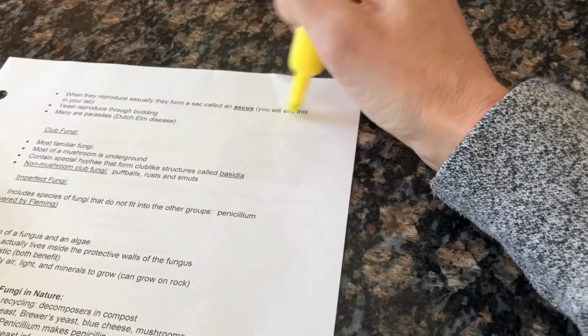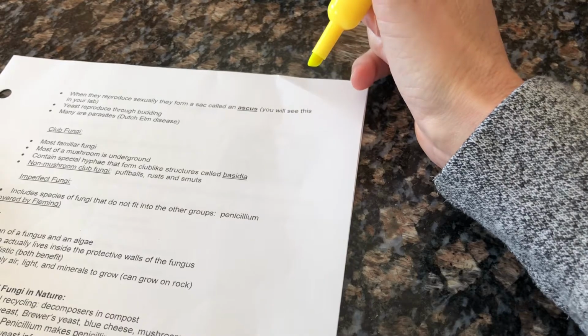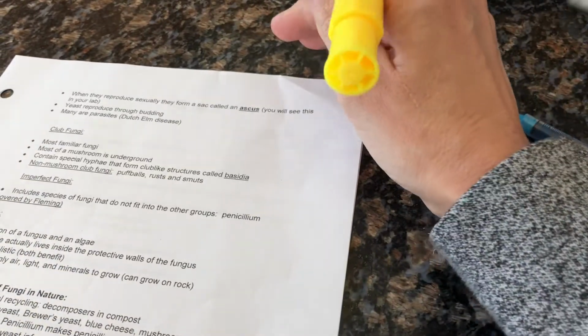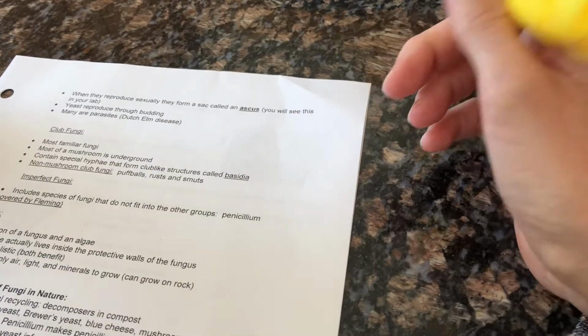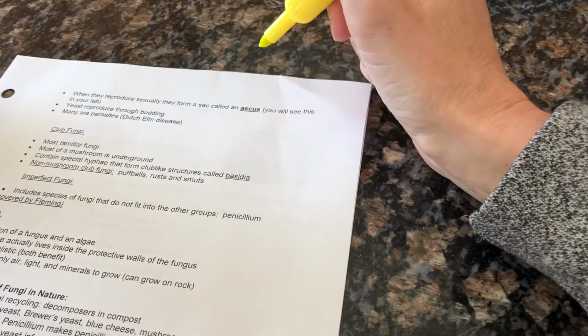You will not see this in your lab because we're not doing the lab, and the lab was pretty much torture, so you can just be happy about that, because I'd make you look at fungus under the microscope and have to search all these asci out, okay?